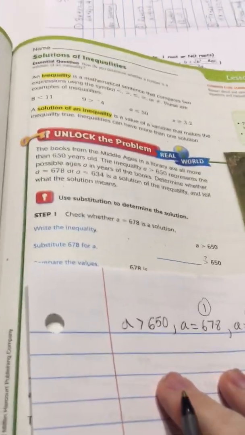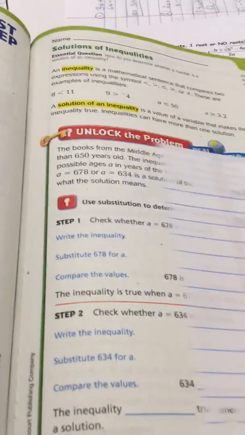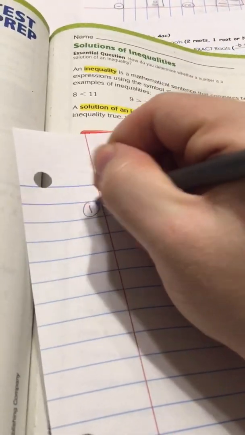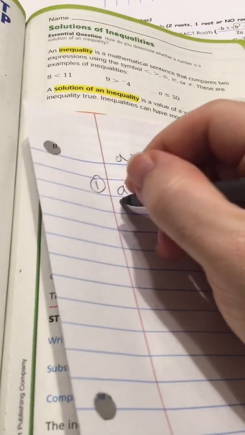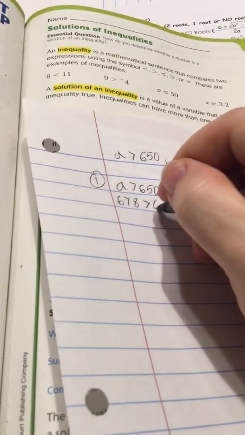So they're showing us, write the inequality. So our inequality is A is greater than 650. Then they're telling us, substitute 678 for A. So instead of A, we're going to write 678 is greater than 650.